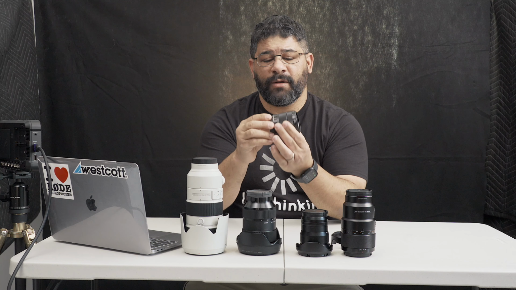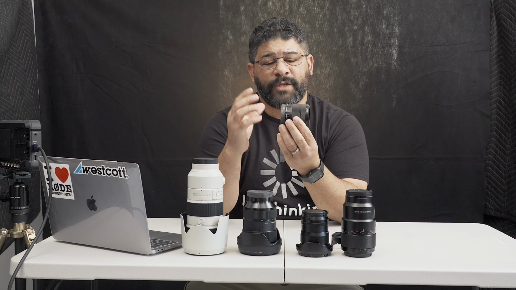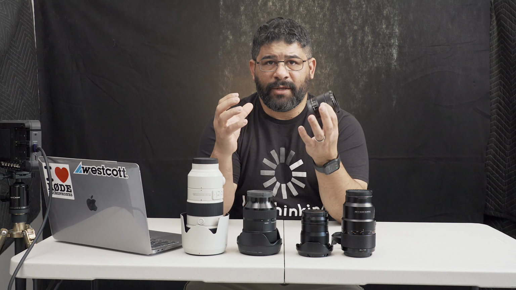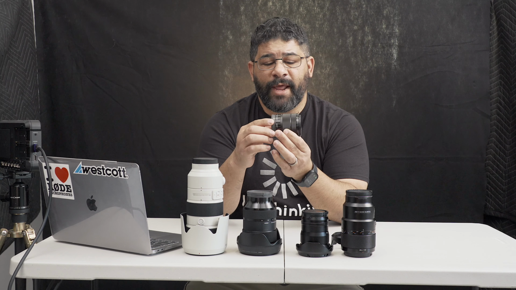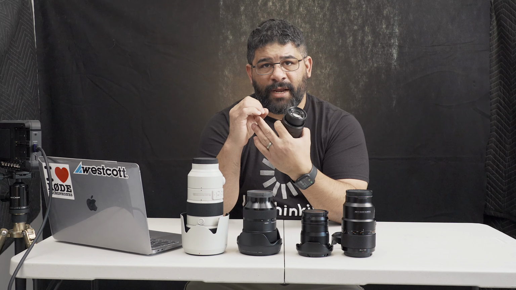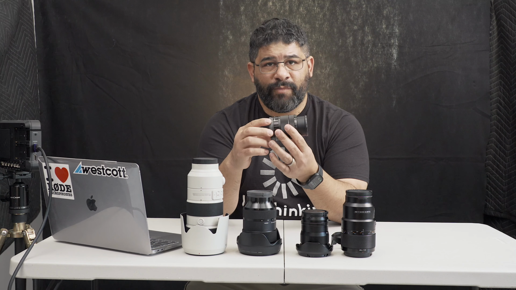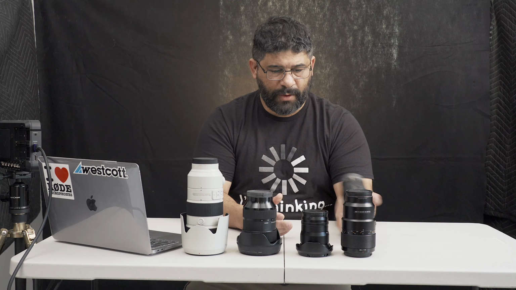Now, what does that mean? Well, you'll have one exposure or one type of brightness in the picture, and then as that aperture closes, it lets less light in. Therefore, if you take another picture, that picture is going to be darker.